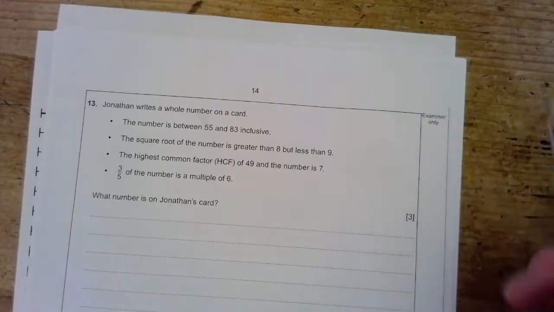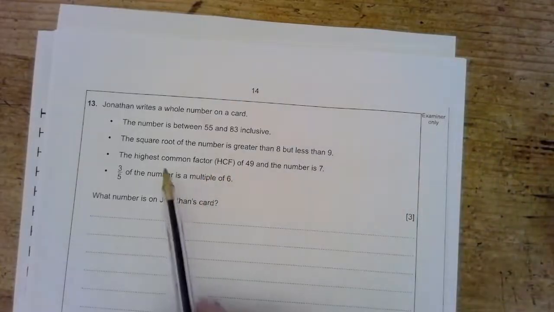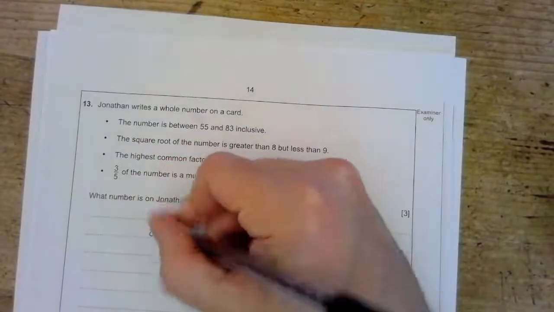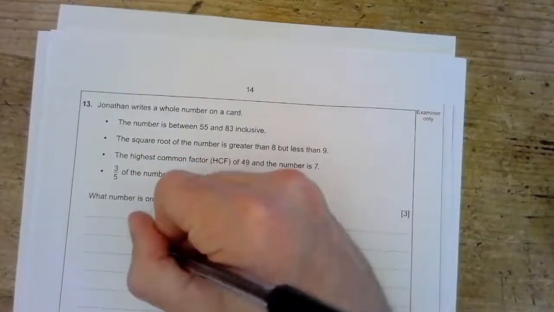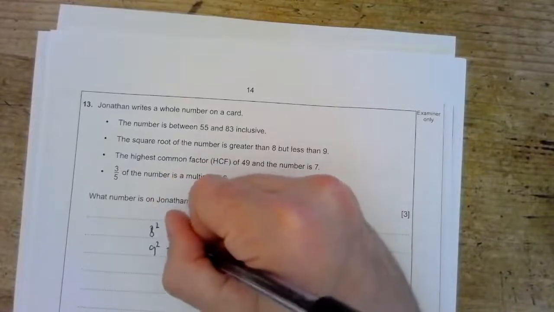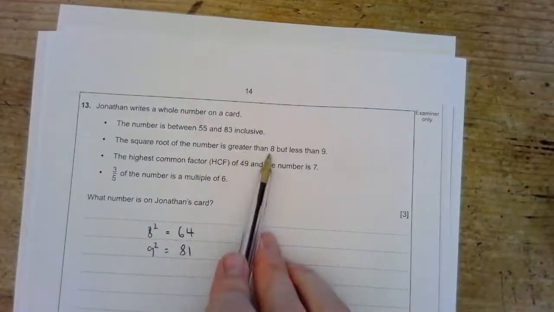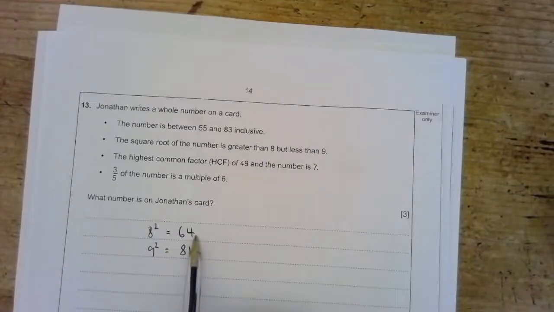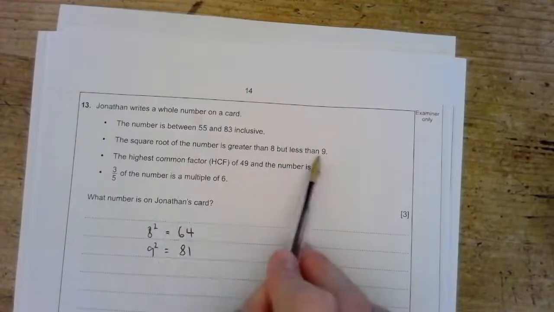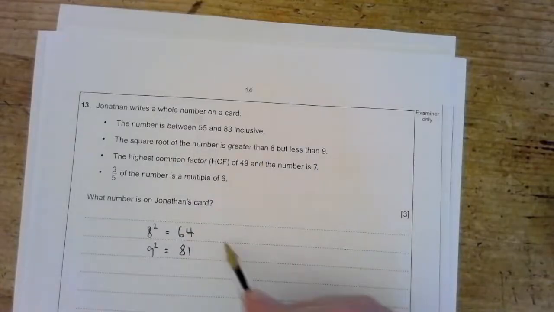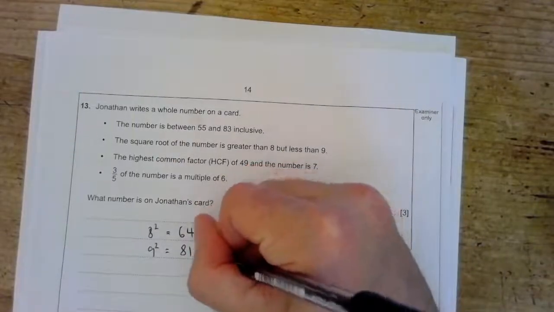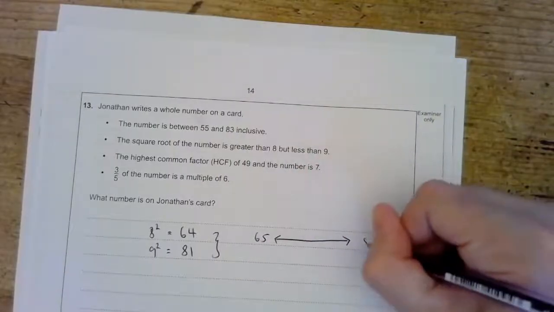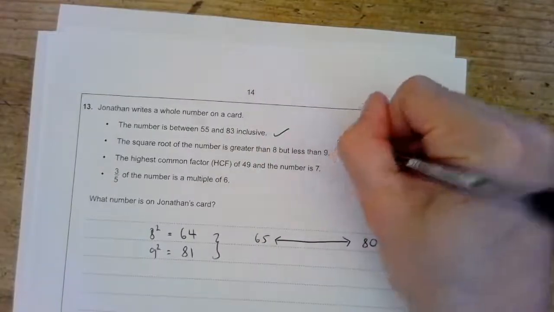So in order to do that, you want to square 8. So let's do 8 squared, which is 64. 9 squared, which is 81. Now it says the square root of it is greater than 8, so it's got to be bigger than 64, but less than the square root of 9, so it's got to be less than 81. So it's somewhere between 65 and 80. Okay, that's what the first two lines have told me.